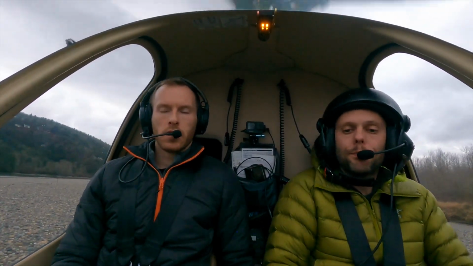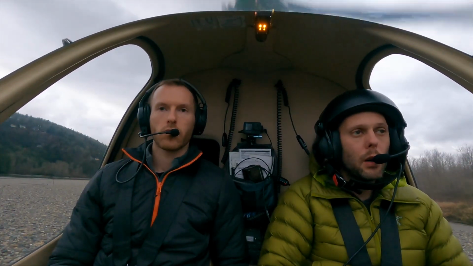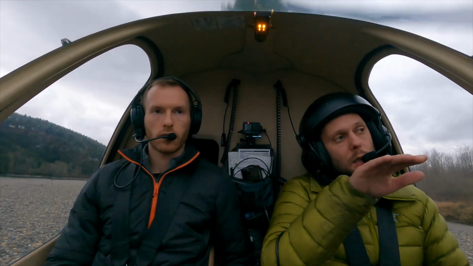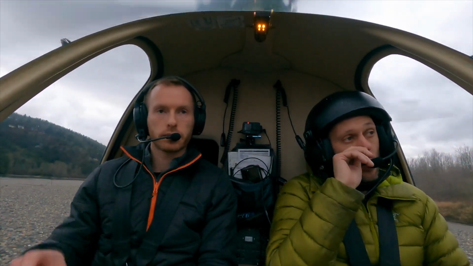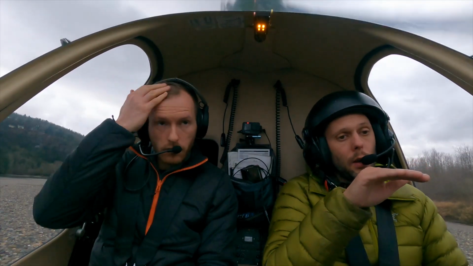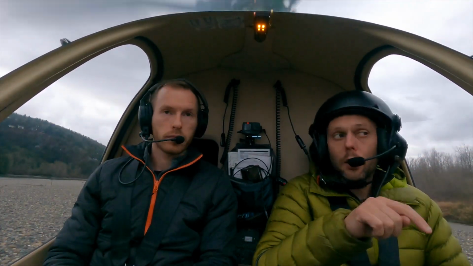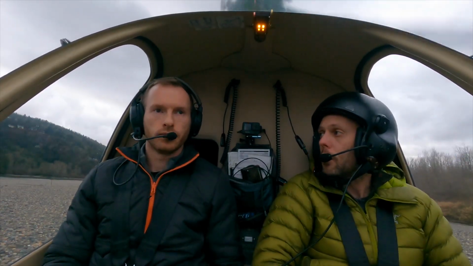Alright, beautiful. So let's spend a few minutes here just doing a bit of hover work. We'll come up into the hover, we'll taxi forward towards that log. And then I want to do a little bit of work doing slow turns around the nose, keeping the log as our center point and working around it, keeping the nose always pointing towards the log. Roger.